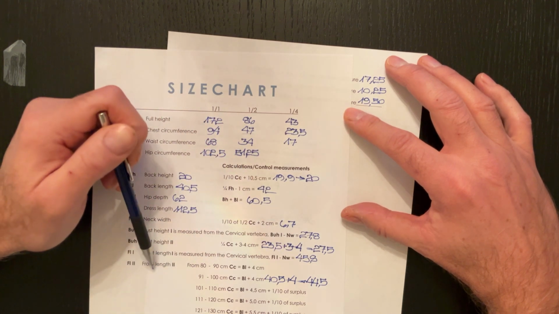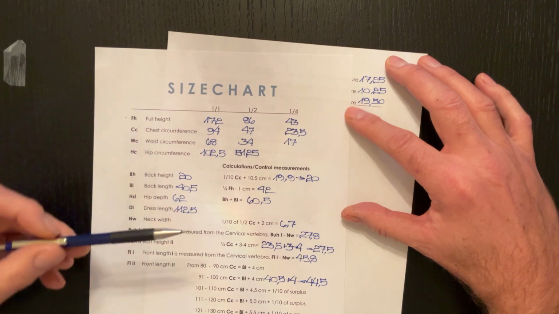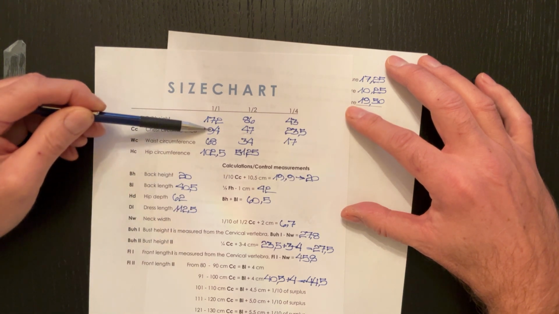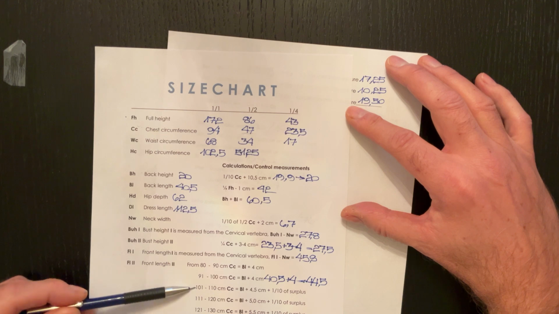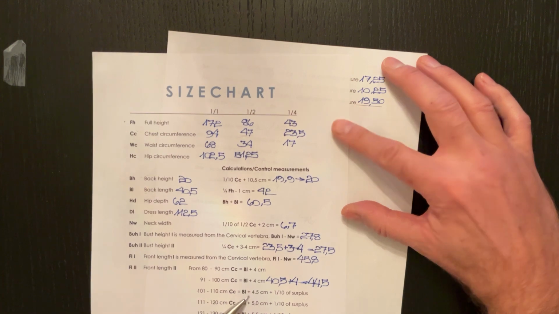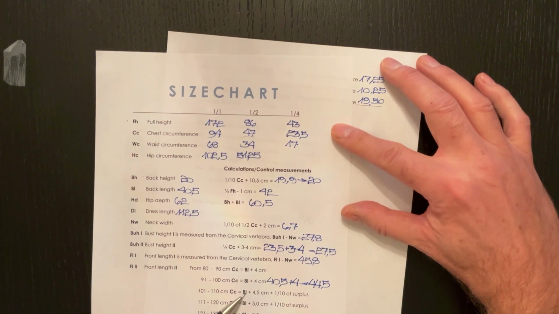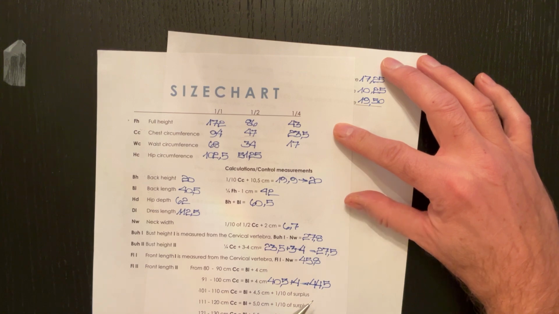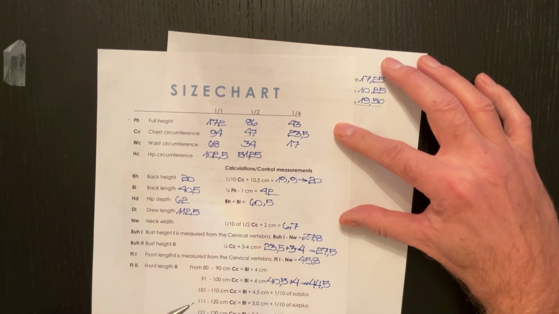The control measure for the front length: I have to find out where the chest circumference was, 94, so I have to use this line. I have to take the back length, add 4 centimeters, so I get this measurement. But let's say your bust measure is bigger, for example 110.